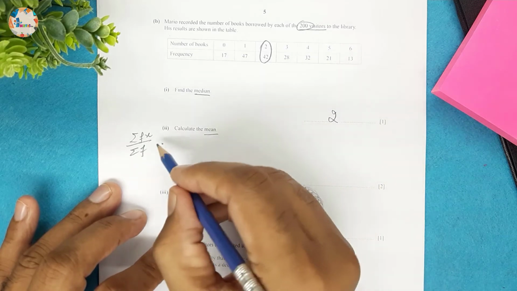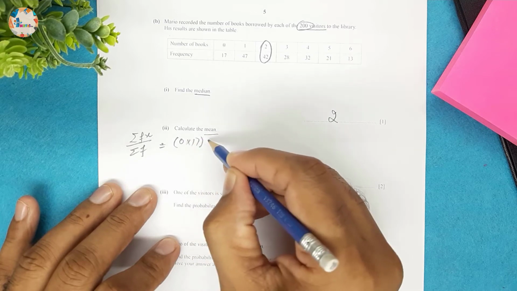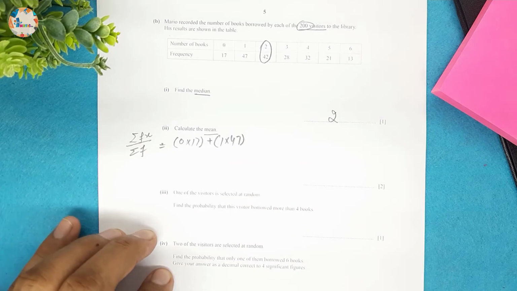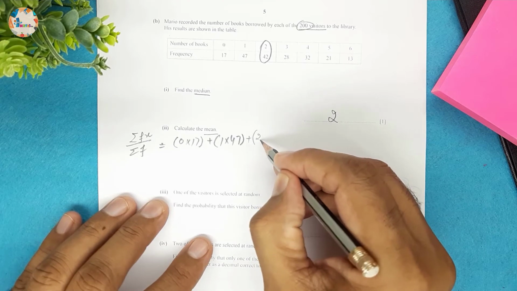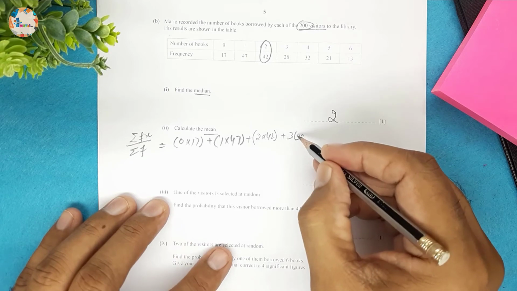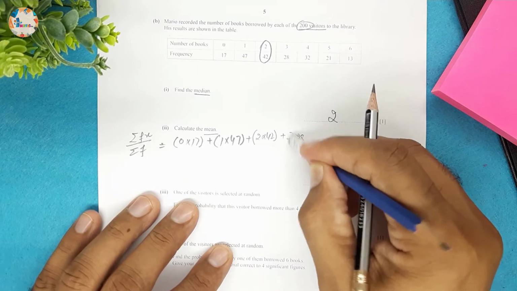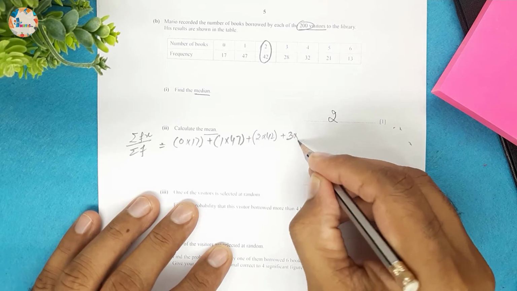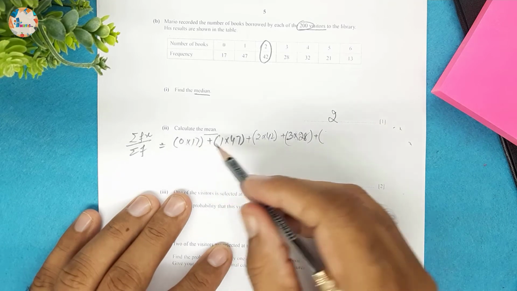And for the mean value, we can use sigma fx over sigma f. This formula will be used for this: 0 multiplied by 17, plus 1 multiplied by 47, plus 2 multiplied by 42, plus 3 multiplied by 28, and next will be 4, 1, 2, 3, 4.